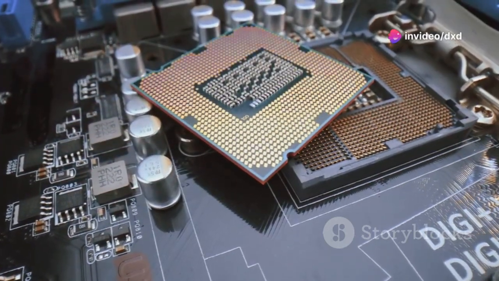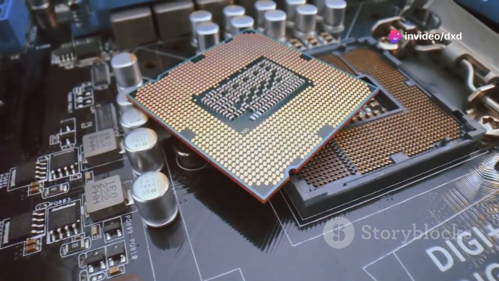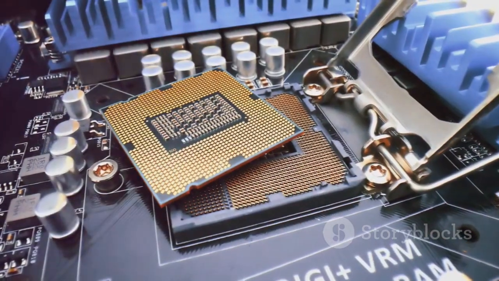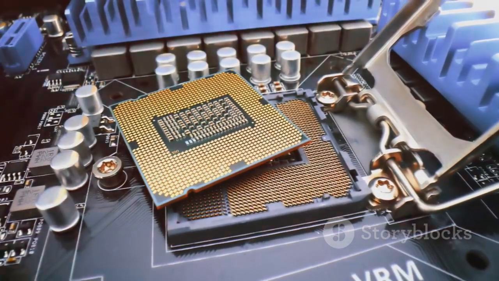Registers are much faster to access than the computer's main memory, or RAM. That's because they're located directly on the CPU chip itself. This makes them ideal for storing frequently used data and instructions.